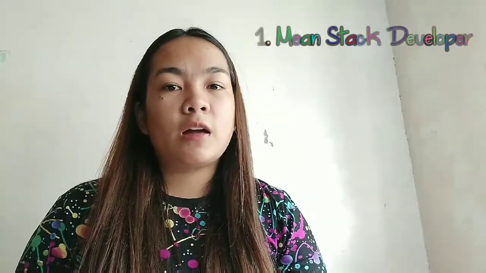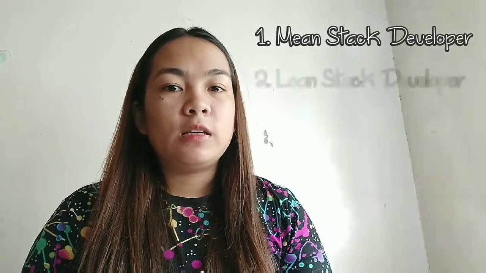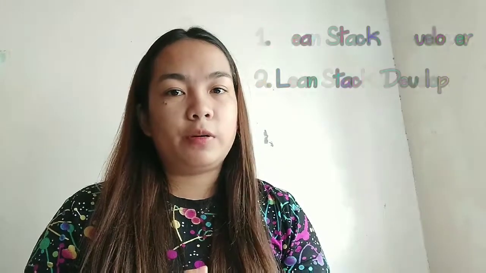Full-stack developers. Full-stack developers do bits of both back-end and front-end. Depending on the problem at hand, they can switch between the two. Full-stack developers handle the front-end and back-end. So there are different types of full-stack developers. First is the min-stack developer. Second is the lean-stack developer.